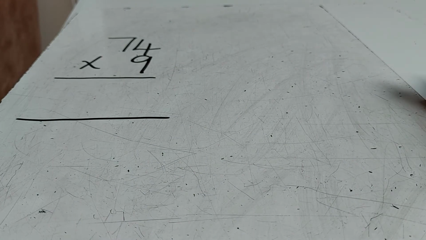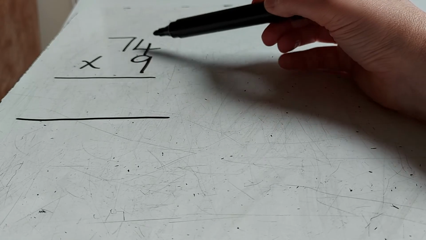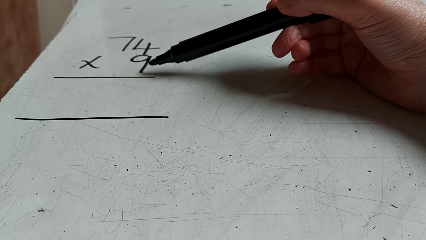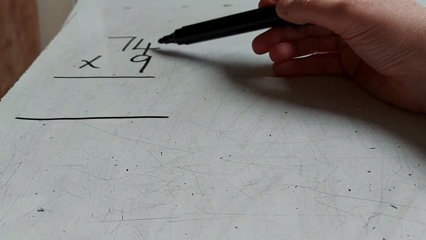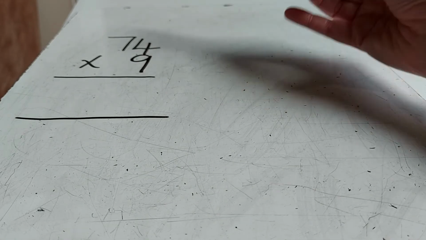We're going to follow the same rules. So 9 times 4, well, I love the 9 times table, you know I do. So there's the cheats way of working it out. Take away 1 from 4. What's the answer? 3. What do you add to 3 to make 9? 6. So the answer to 4 times 9 is 36.